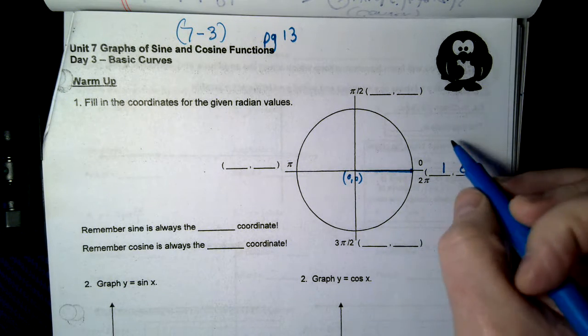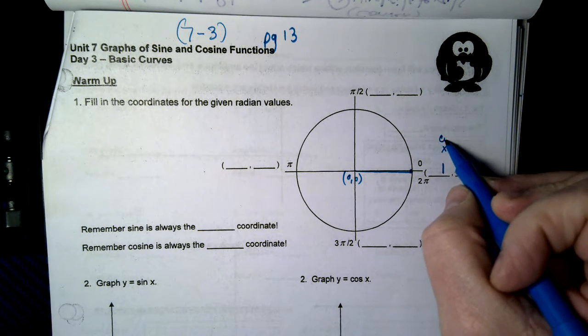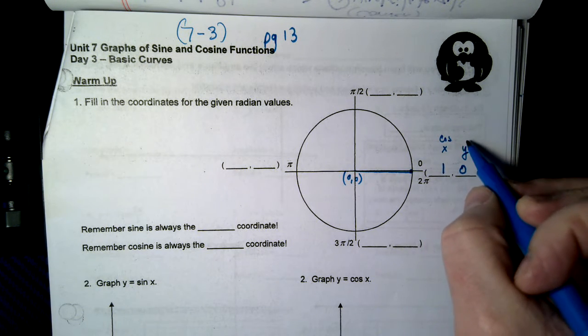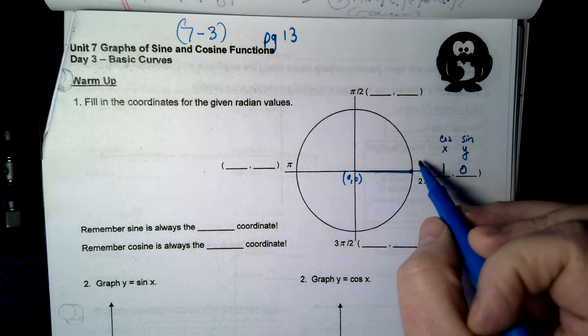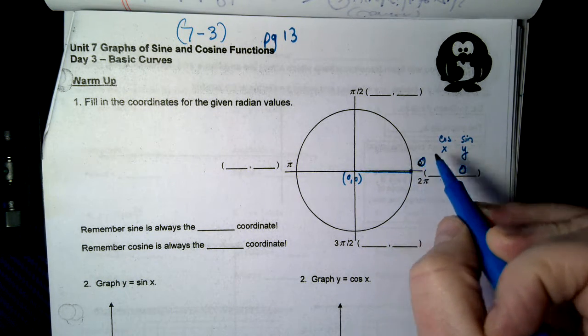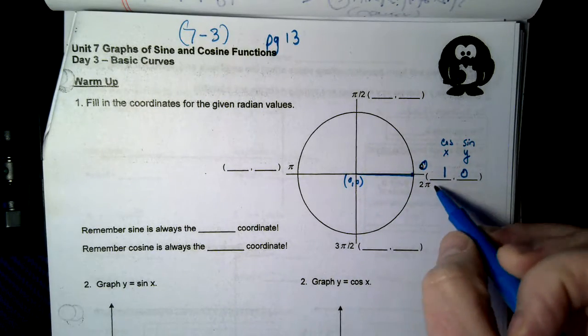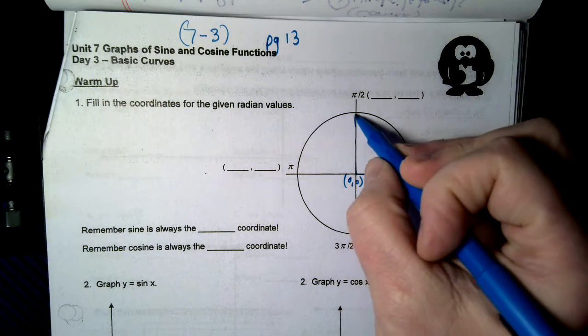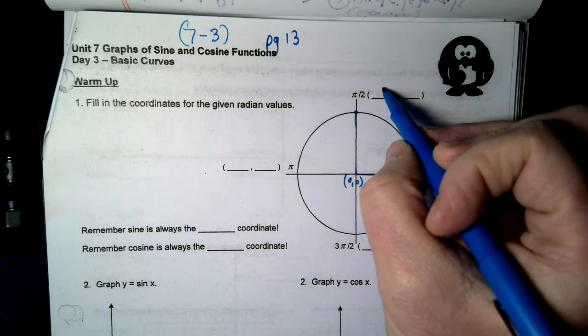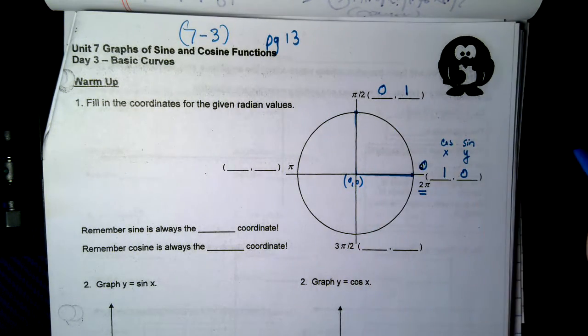Remember that the x values deal with the cosine. The y values deal with your sine answer. If you're starting on your unit circle, you start at 0. If you go all the way around, notice it's in radians, we're at 2 pi. When you go straight up, you're at the length of 1. That would be at 0, 1.